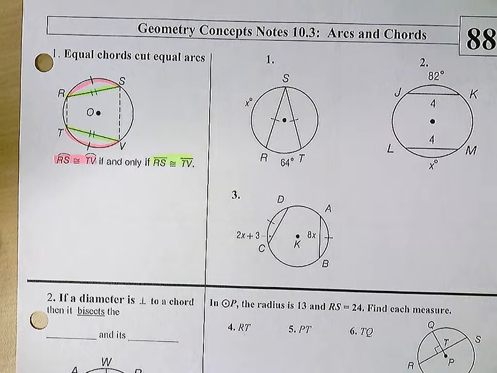And vice versa. So if you know that those chords that cut through those arcs are congruent to each other, then those arcs must be congruent to each other. Okay, so we're going to do a couple examples of this.